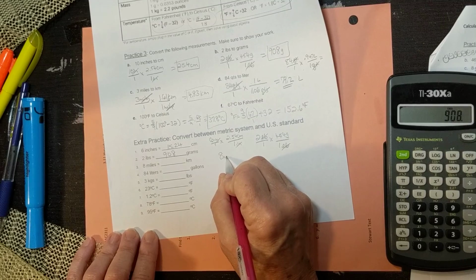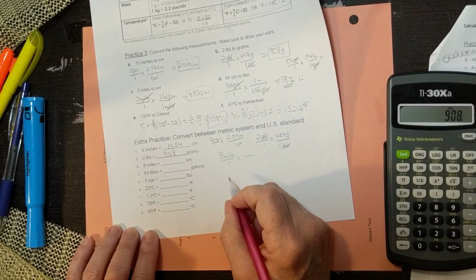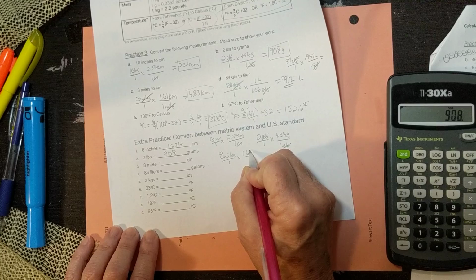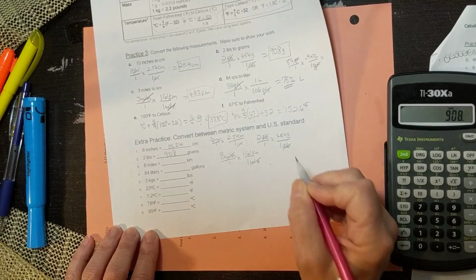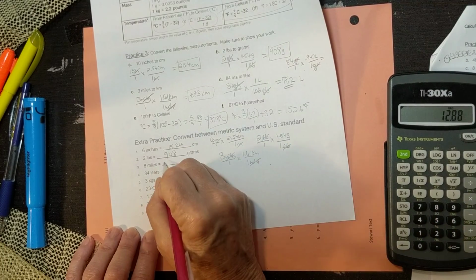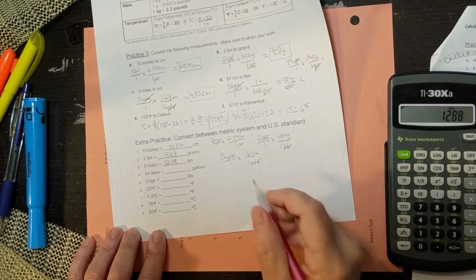8 miles over 1 times how many kilometers in a mile? Let's see. This is length, 1.61 kilometers in 1 mile. So 1.61 times 8 gives me 12.88 kilometers.